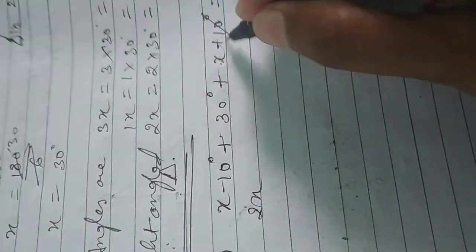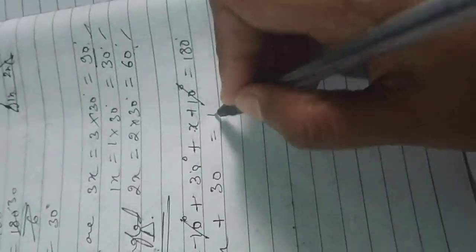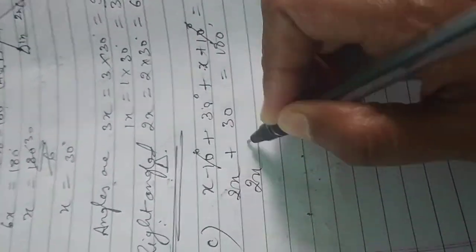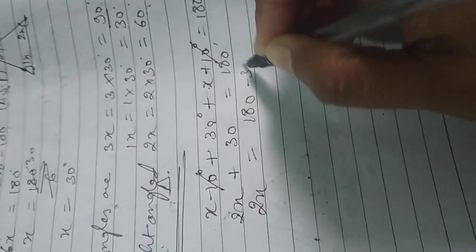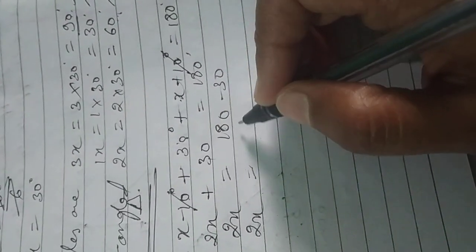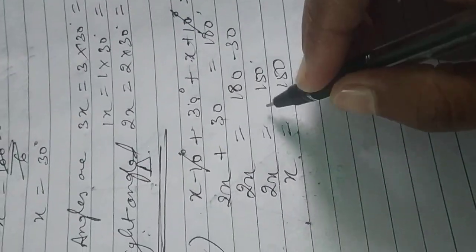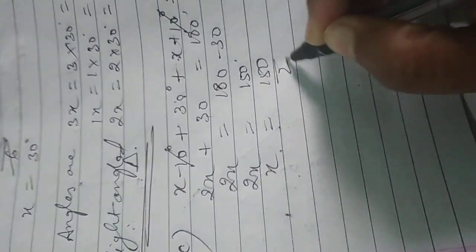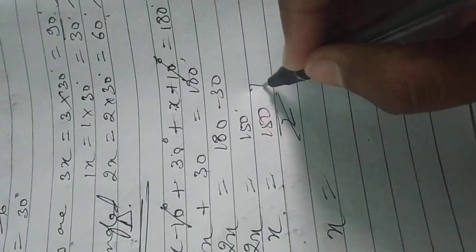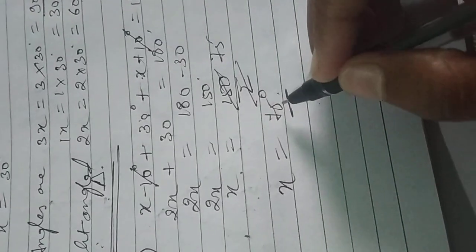Minus 10 and plus 10 will be cancelled, and this 30 degrees will be left here. Now 2x you leave this side, 180 minus 30, this 30 will go this side, it will come in minus. 180 minus 30 will be equal to 150 degrees. Now this 2 will come in divide. 75 degrees is the value of x.